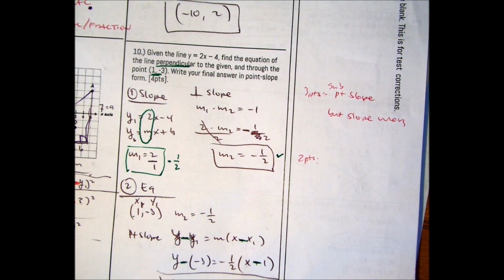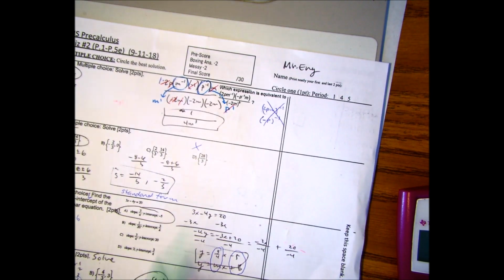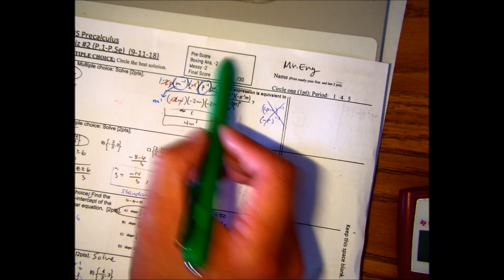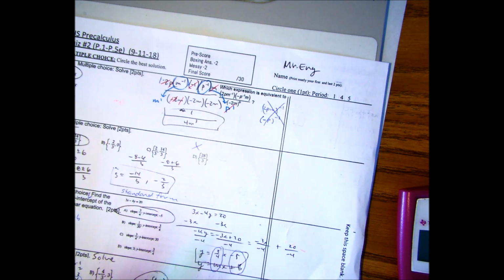I would say the most missed questions were numbers 9 and 10 of the whole quiz. Back side was out of 16. Front side out of 14. And you should have had a total of 30. Hopefully you didn't lose any points for writing your name messy, you didn't box your answers, or you are messy. And then that's your final score.